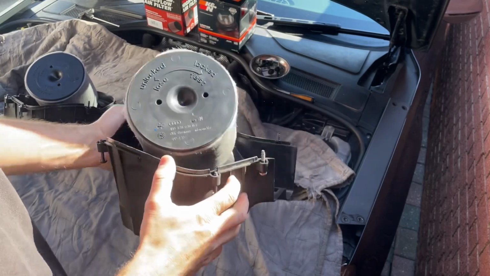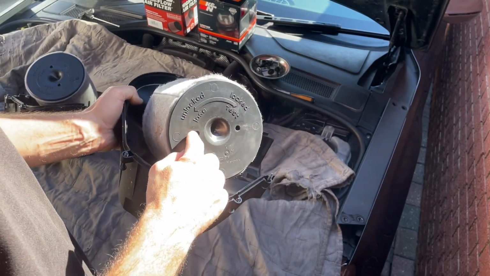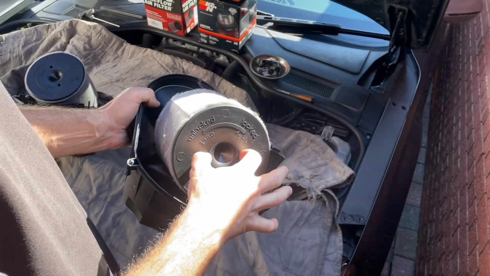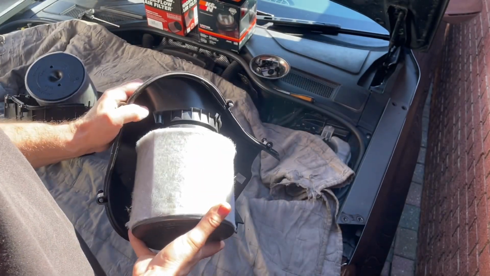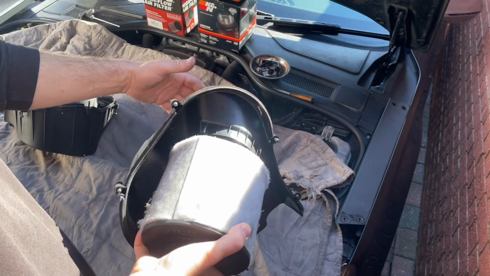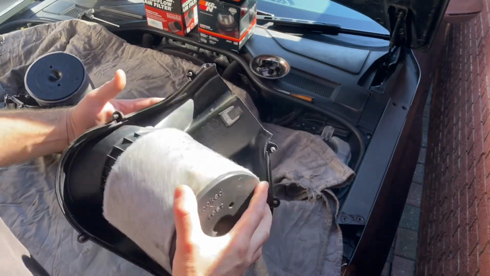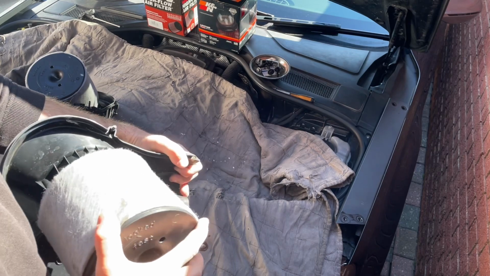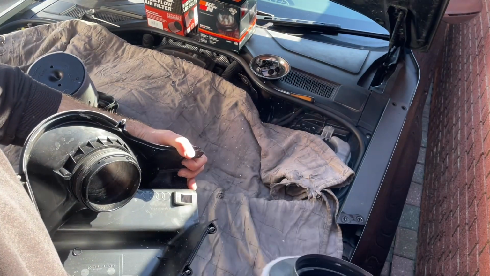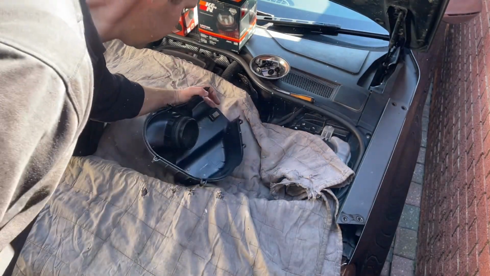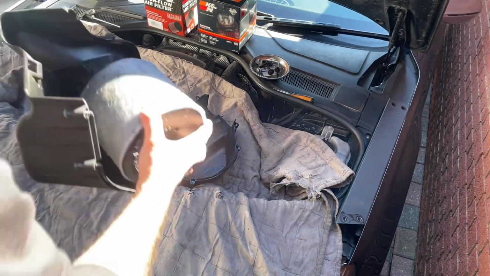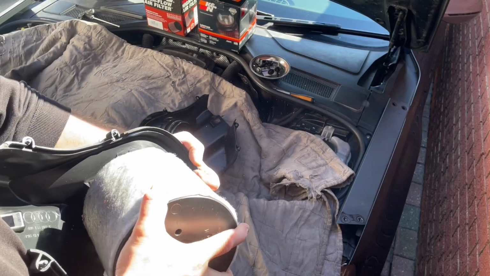If you can't do it by hand, there are 2 slots here. You can put some stuff inside and turn, but let's try by hand first of all. Okay, and that's how it is. Quite easy and simple. There's no tools needed for that.